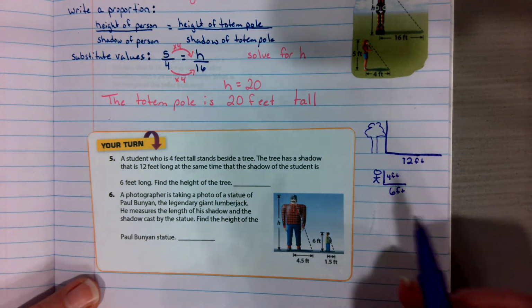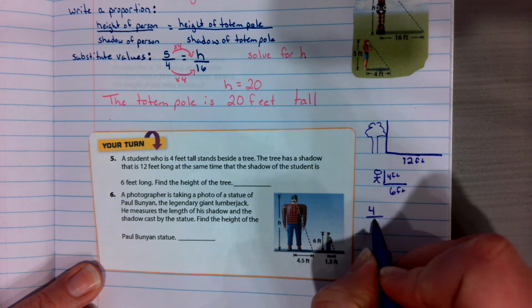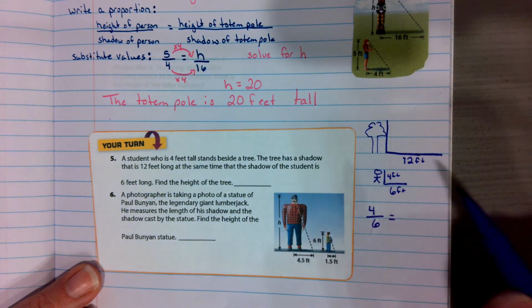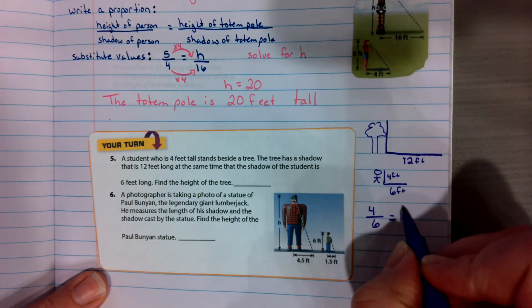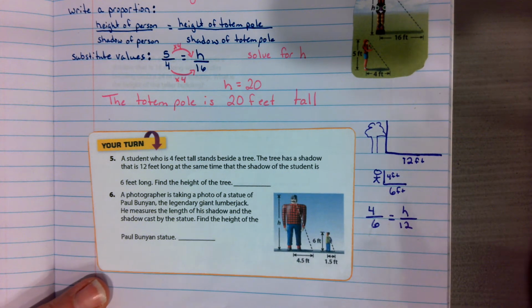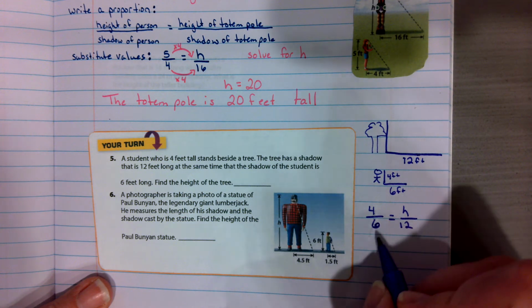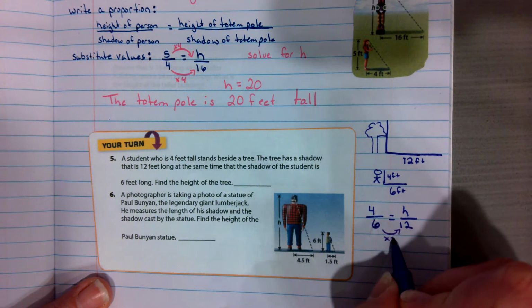All right, so now I'm going to have the height of the person over the shadow of the person. 4 over 6 is equal to the height of the tree, which is unknown, over the shadow of the tree, which is 12. All right, so what can we multiply times 6 to get 12? We can multiply times 2.